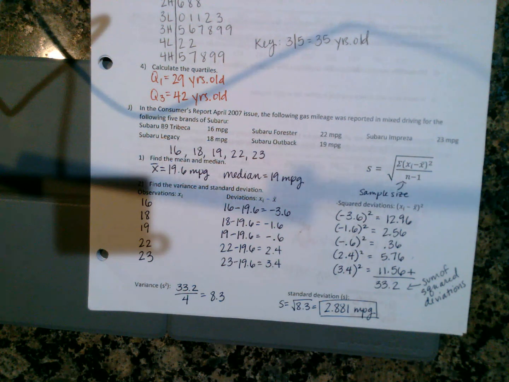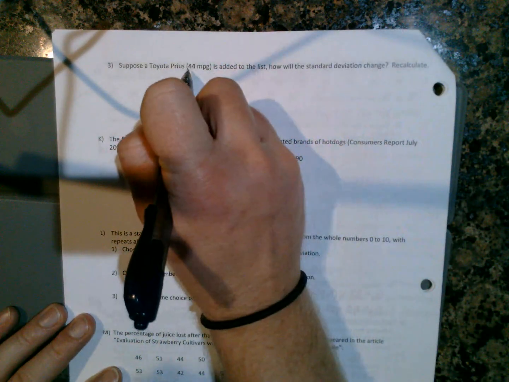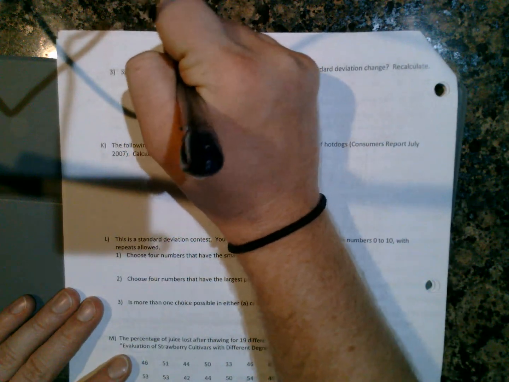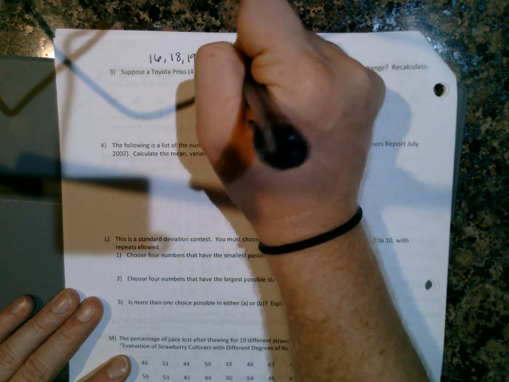Now that process probably felt really long and tedious. We're going to streamline it a little bit, and then we're going to streamline it even more. So if I flip over to the next page here, we're adding a new vehicle to our list. We're adding a Toyota Prius, which is 44 miles per gallon. So now my observations are 16, 18, 19, 22, 23, and 44.